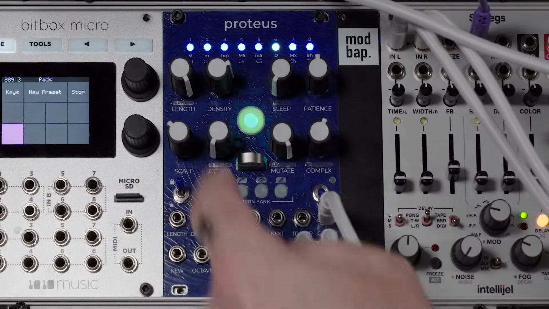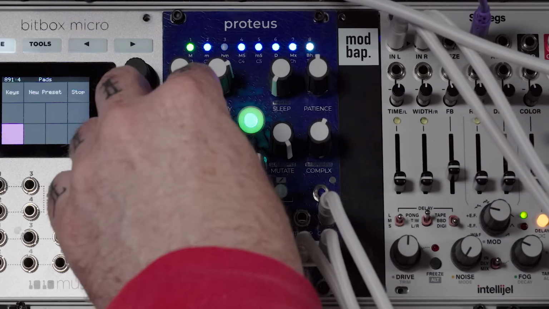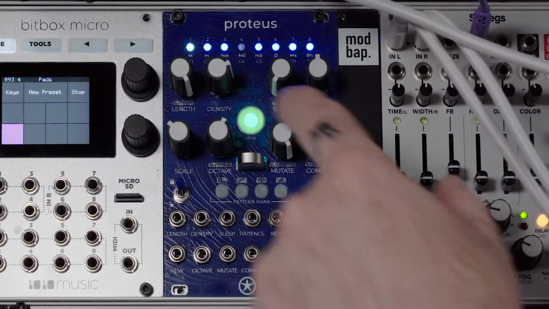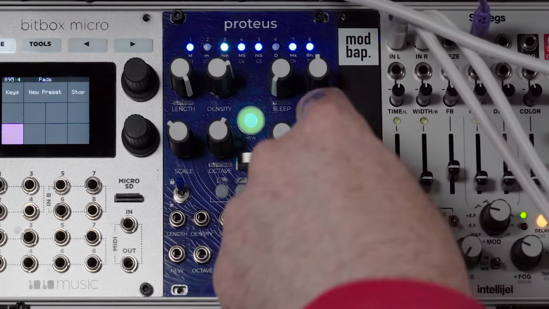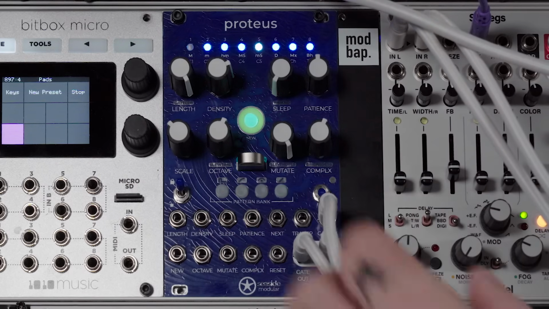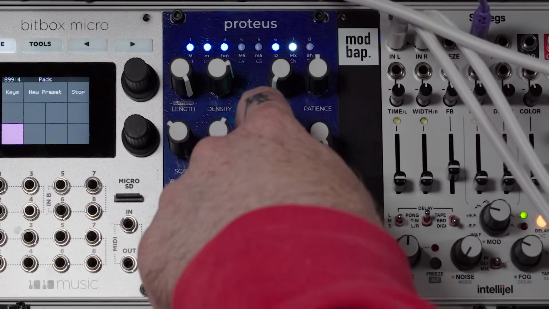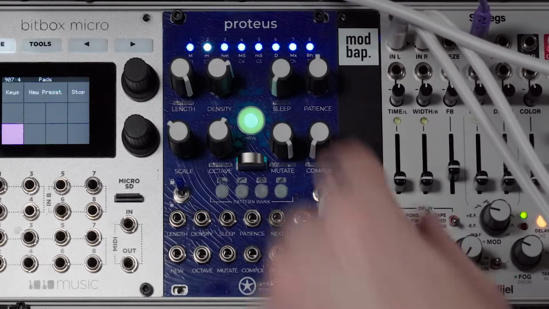Scale is your scale. Octave will introduce octave shifts into your melody. New will generate a new melody. Mutate is how much the thing changes over time. That's really pleasant. I like that. I think we're in Dorian right now, which is one of my favorite keys. And complexity is how complex the sequence is. So with complexity down, you can hear we access a lot fewer notes.